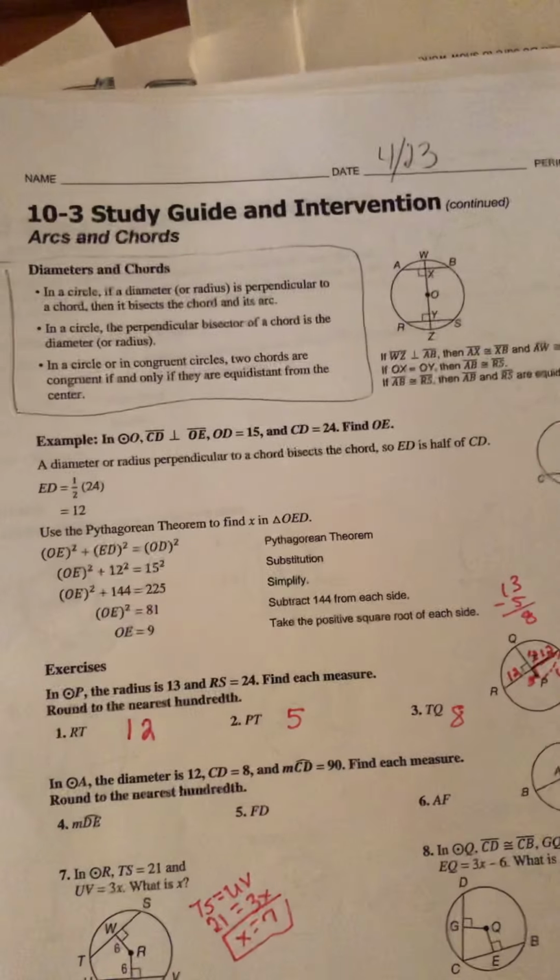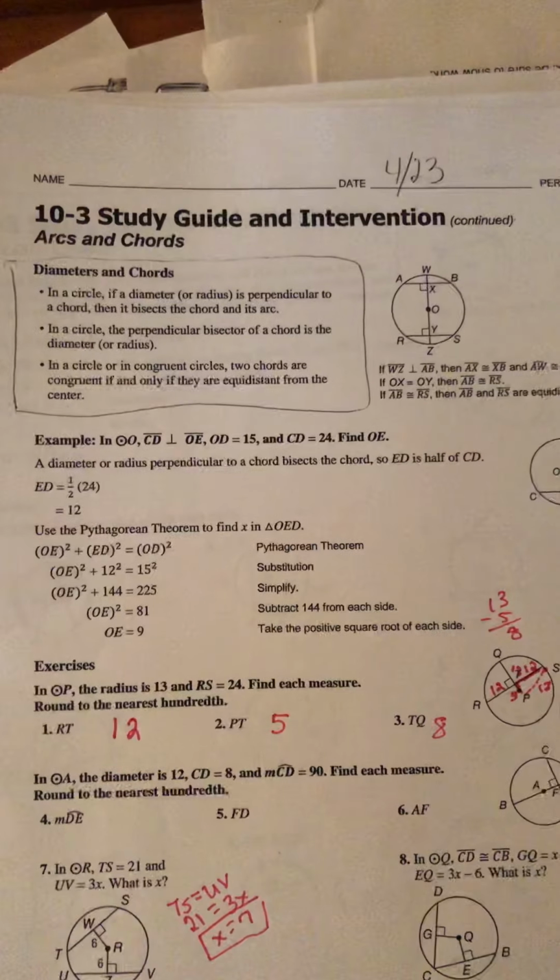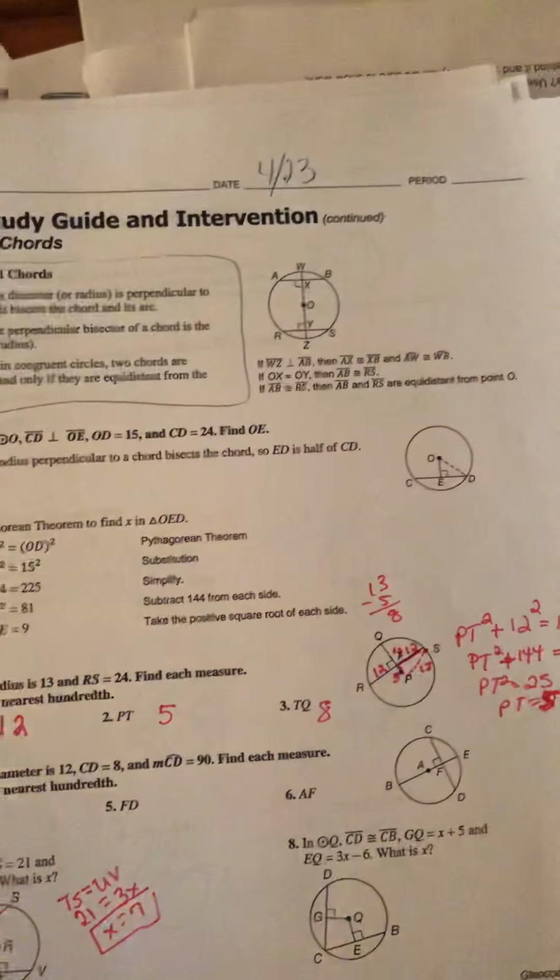Okay, so we're going to take a look at 10.3, and this is for Thursday and Friday of this week. And we're going to look at diameters and chords, and I already worked out a couple of these, but we'll talk through them.